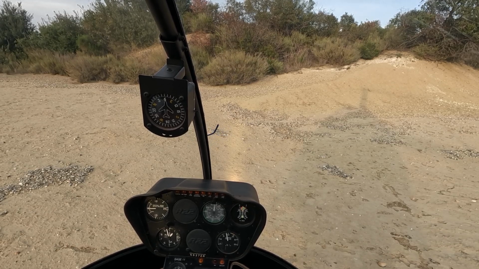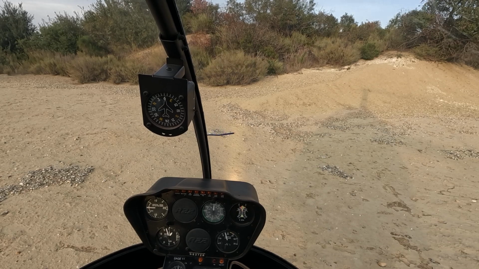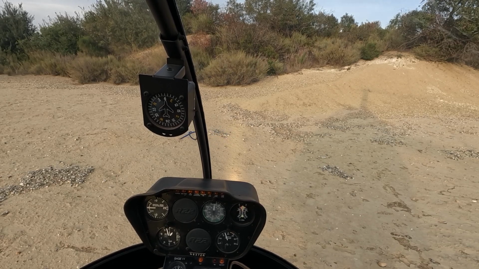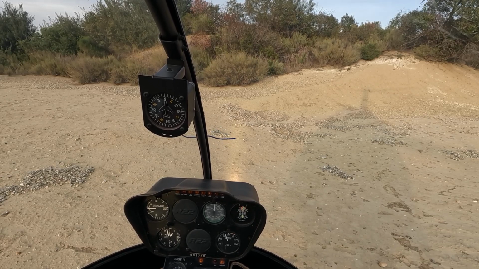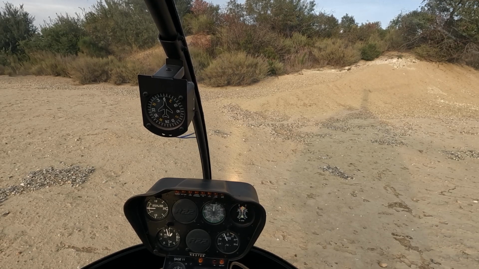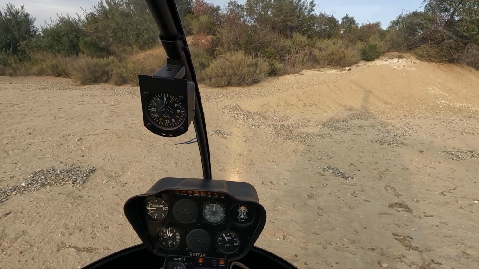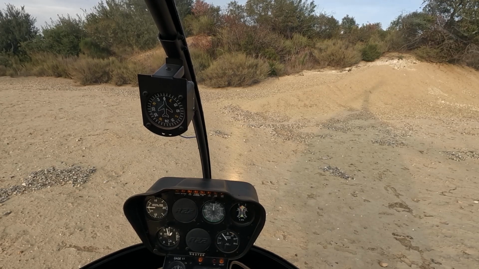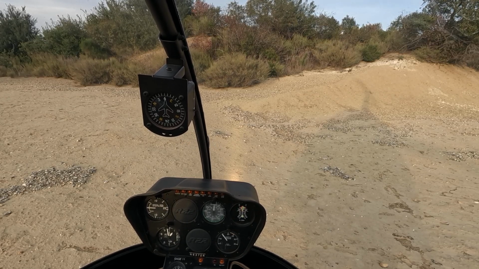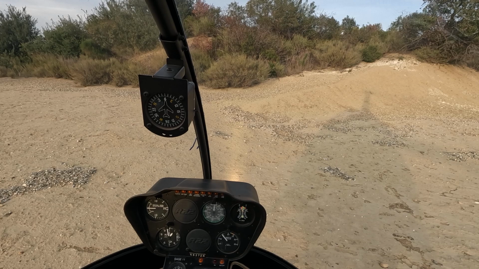Then I lower collective. A little more. Then another stability check. Still feels safe. Let's do one more. One more. And then all the way down. Okay, we are safe, and then we can center the cyclic. To the center. And the maneuver is complete.